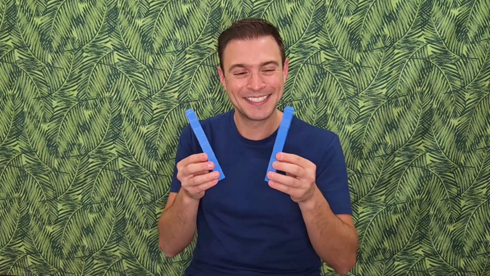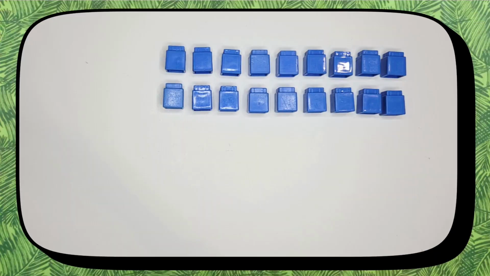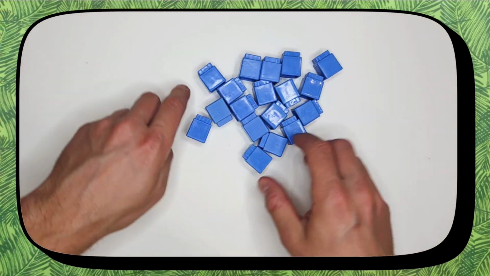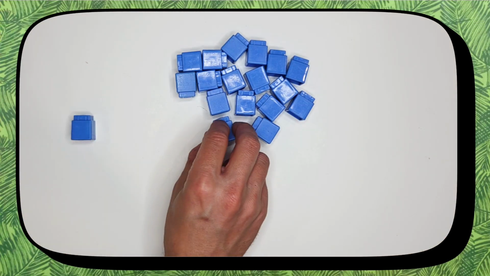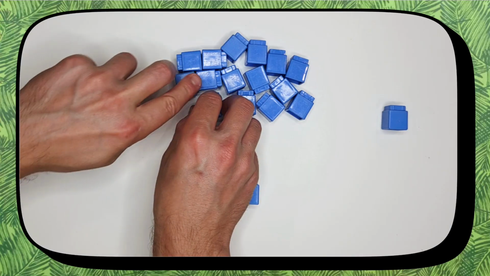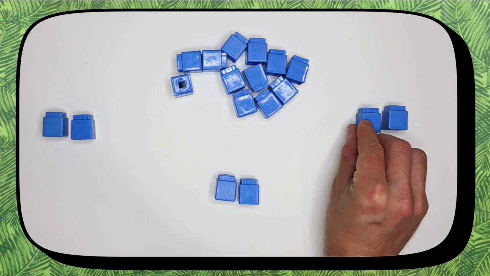So we can make 2 equal groups with 18. Let's try making 3 equal groups with 18. These will be my 3 groups. 1, 2, 3. Now let's be sure to keep them equal.